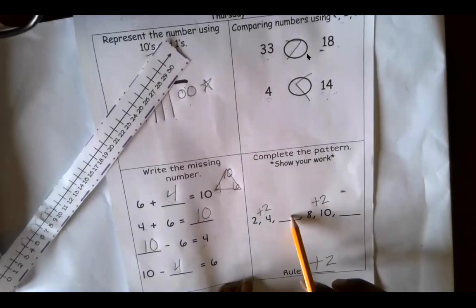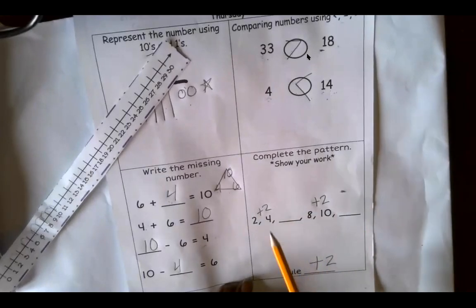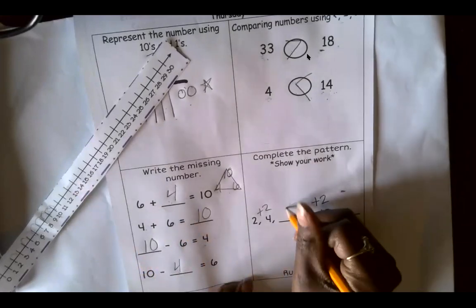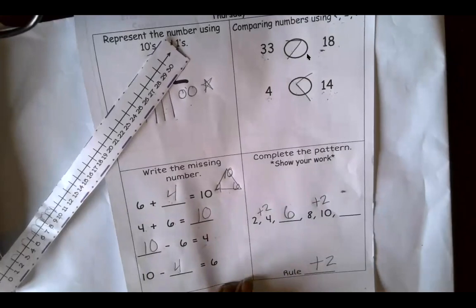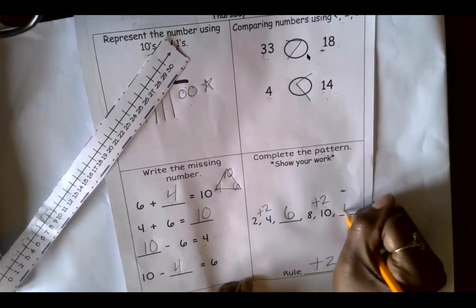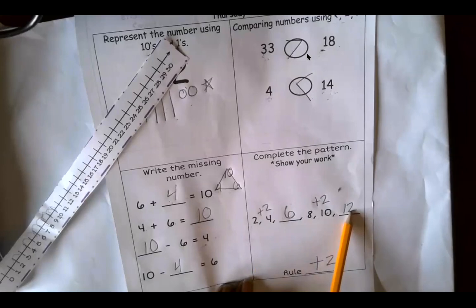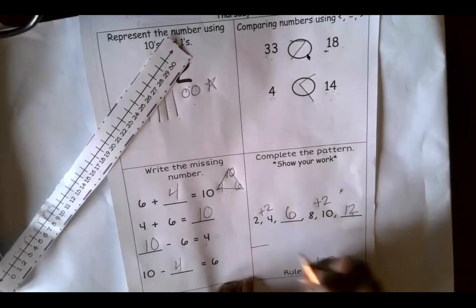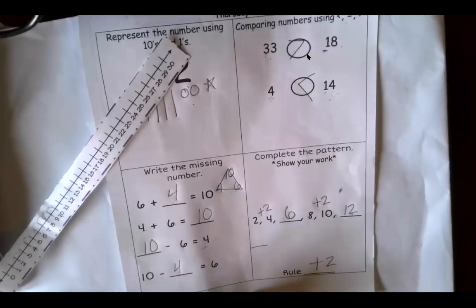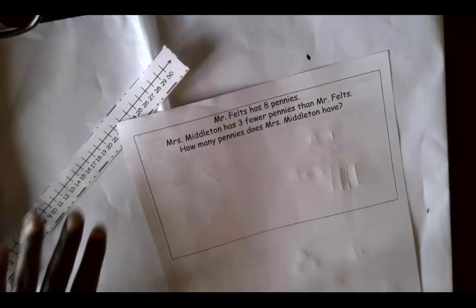So now let's figure out what the missing numbers would be. 4 plus 2 is 6. Yep. 10 plus 2 is 12. We were counting by twos, and we practiced that this week. Let's count by twos together. 2, 4, 6, 8, 10, 12. Woohoo! Here's a little extra challenge. What would come next? All right, let's flip it over.